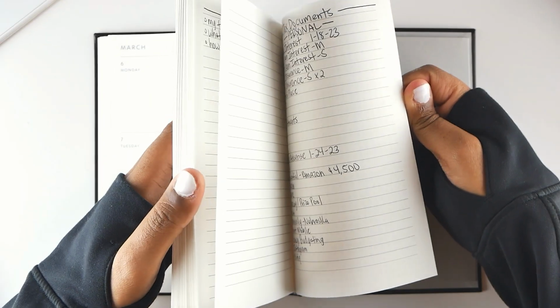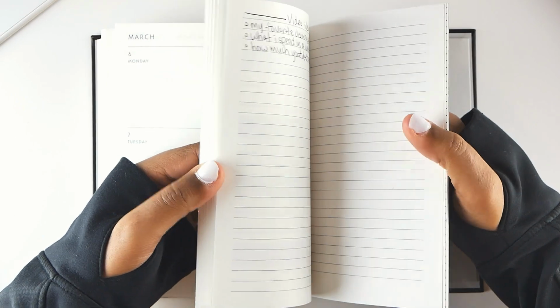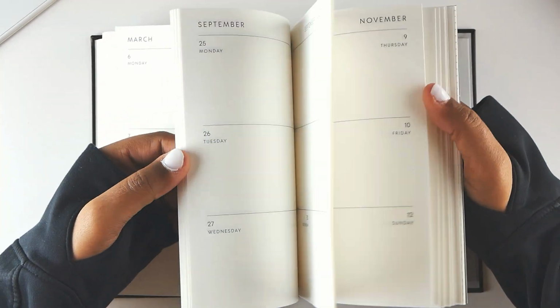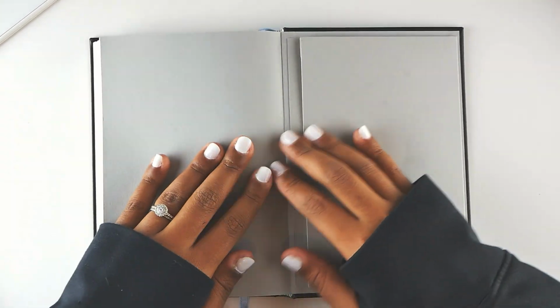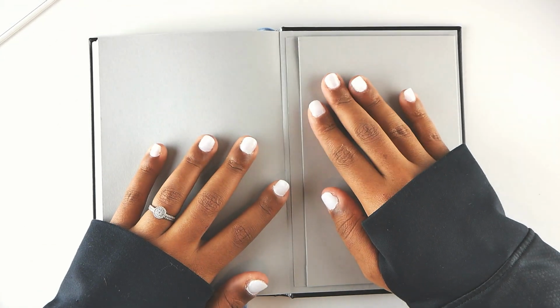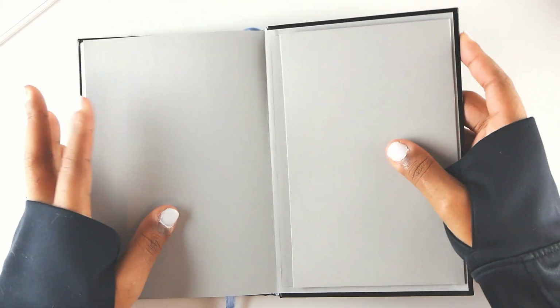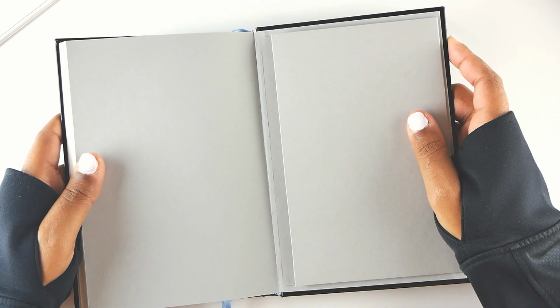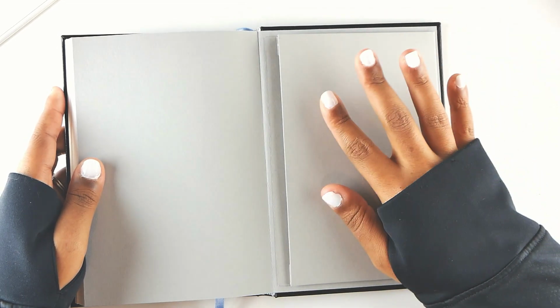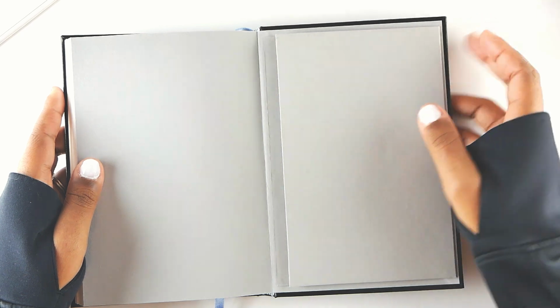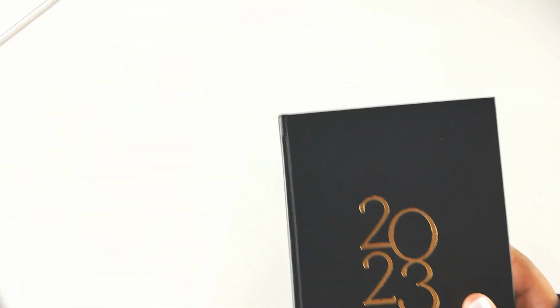There are some sheets in the back. I have some video ideas, but that's pretty much what this planner consists of. And I do keep receipts back here. So that's what I do. Mainly business receipts. I don't really keep up with personal receipts, but I do keep business receipts back here. So that is how I am using this planner system.